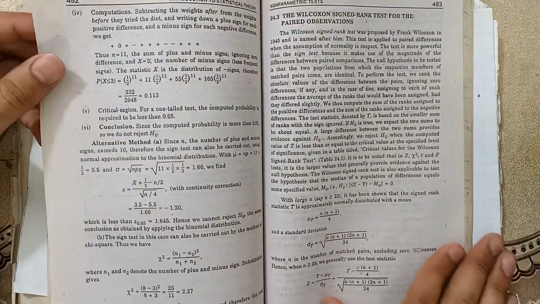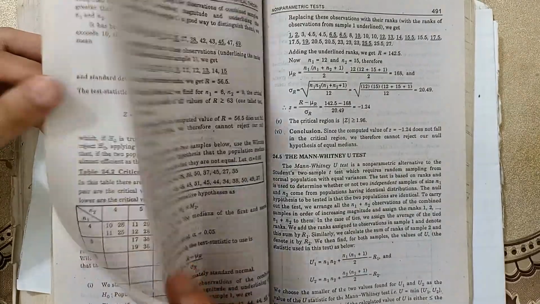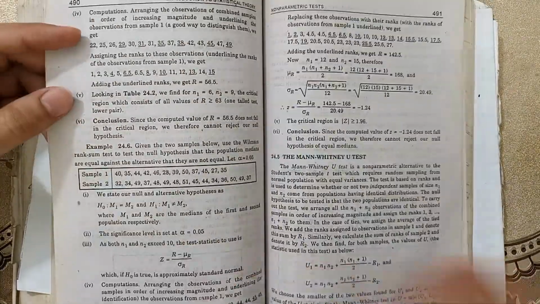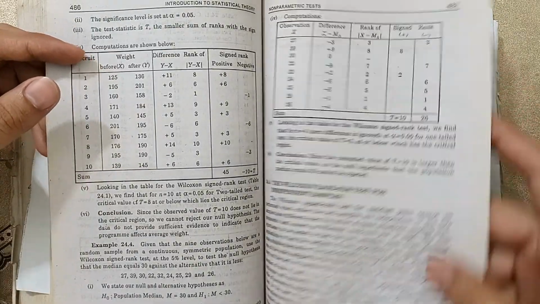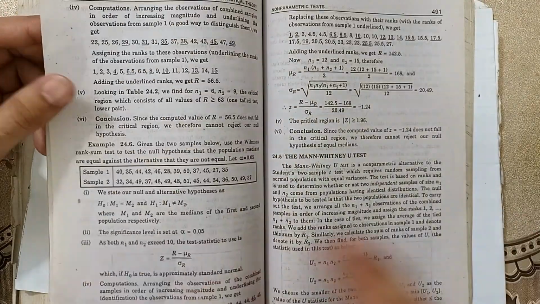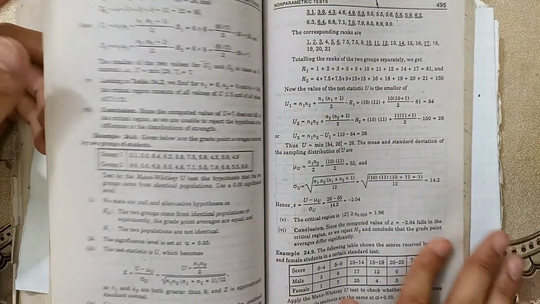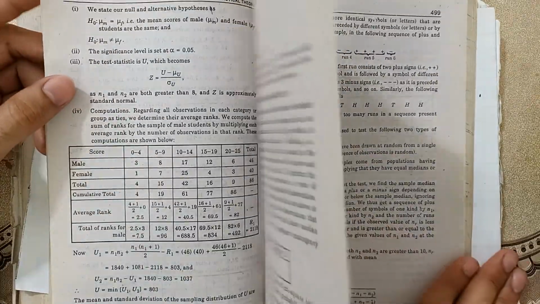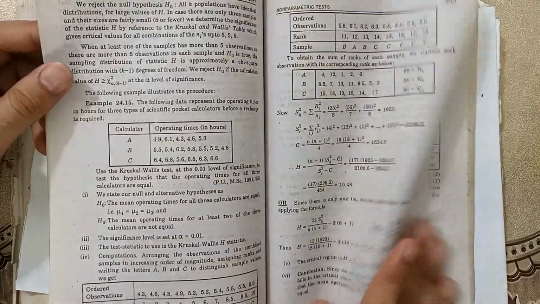The sign test is also very important. Next, move to the next topic. Now these tests are very important: the Wilcoxon test, and you can also try the Mann-Whitney U test, which is also very important. And now I'm going to move to the exercise. These tests you can try. These questions are very important.